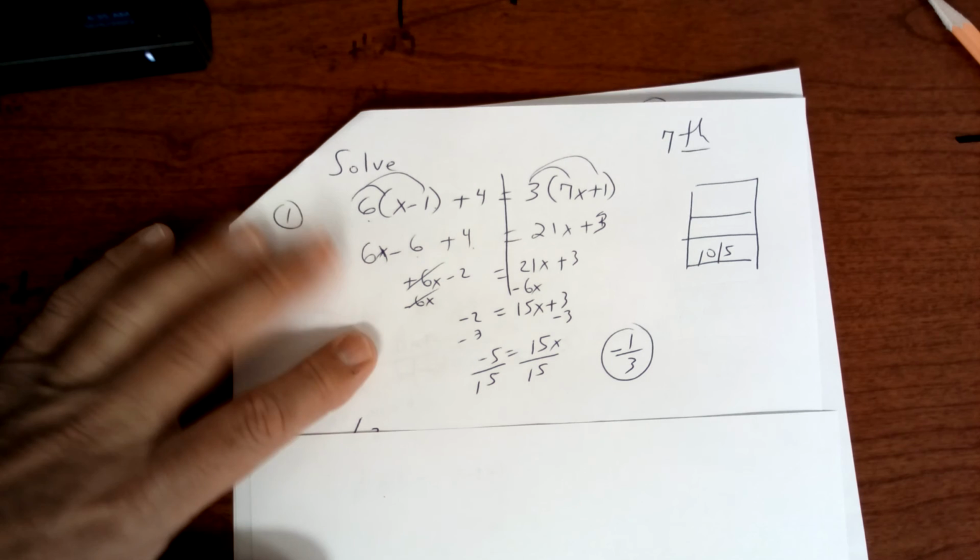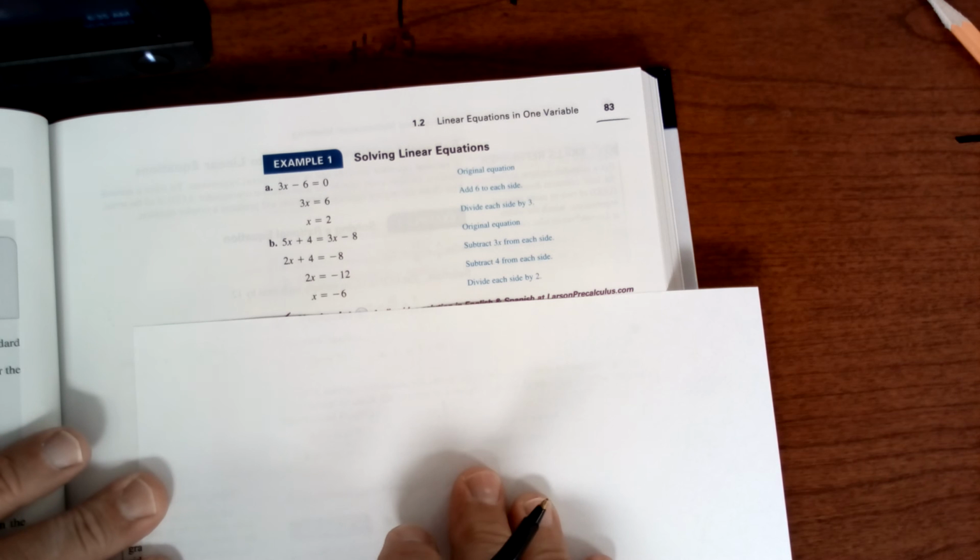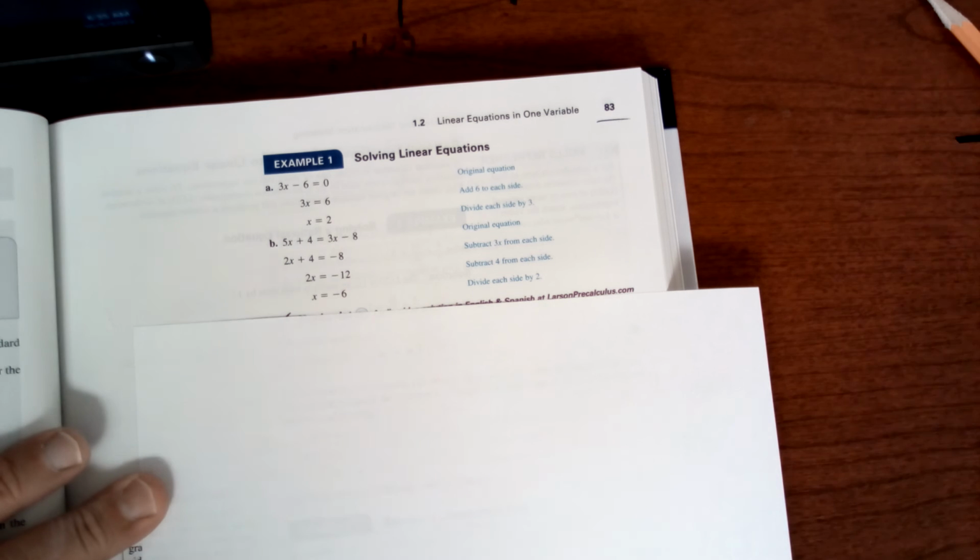Let's take a look at the examples in the book. So for this class, grab your book when you enter the class. Let's take a look at example 1, and I'm on page 83. So go to page 83. All right, example 1 says solve the linear equation. Well, let's take a look at it. Let's make it just a tad bigger.